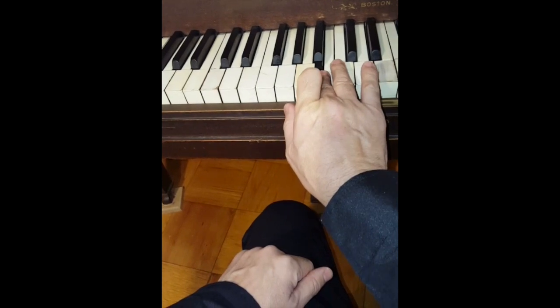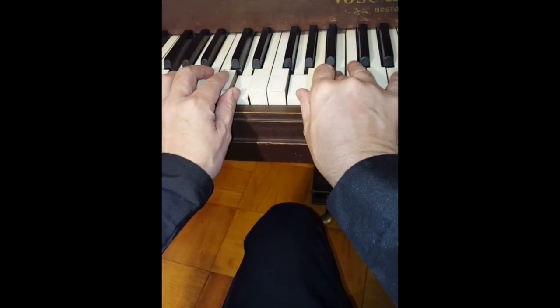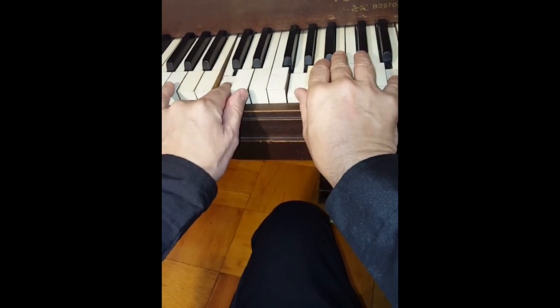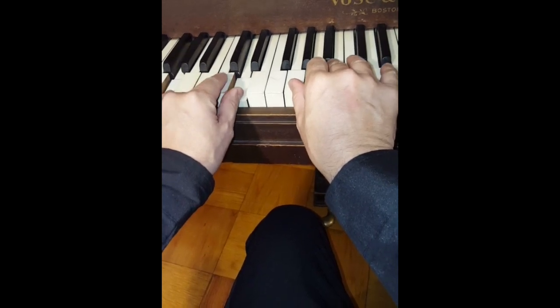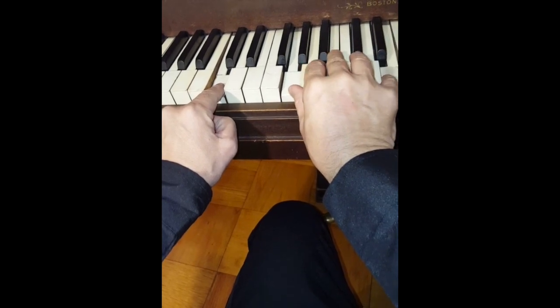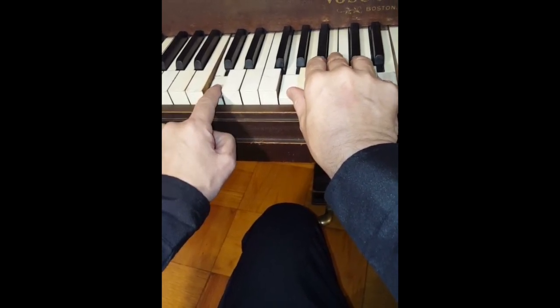The third of dominant leaps to the third of tonic. Observe, the first chord is in close spacing, then because of the leap, the second chord becomes in open spacing.